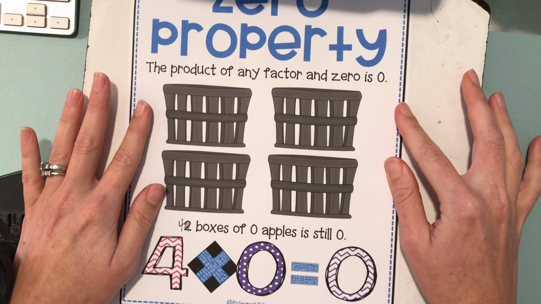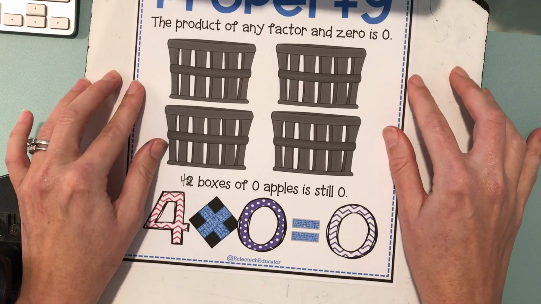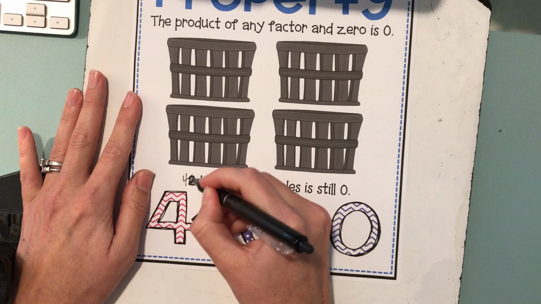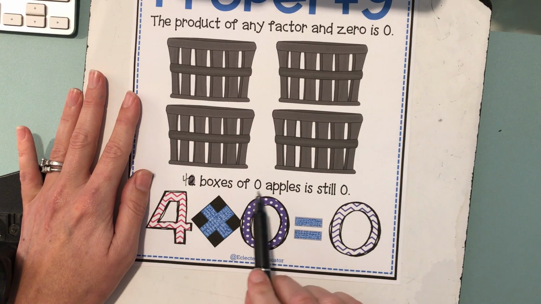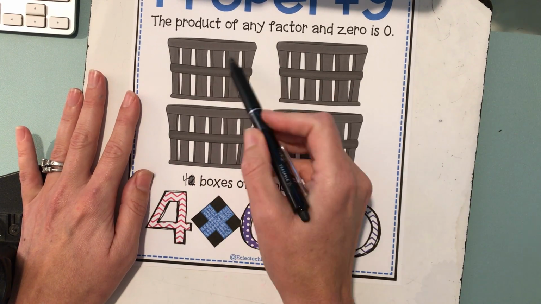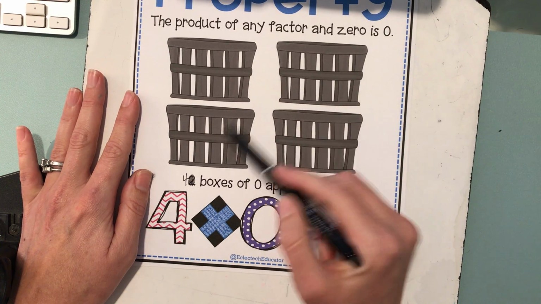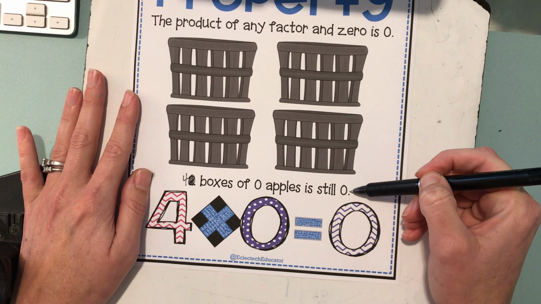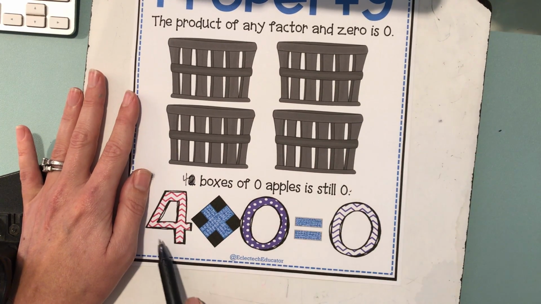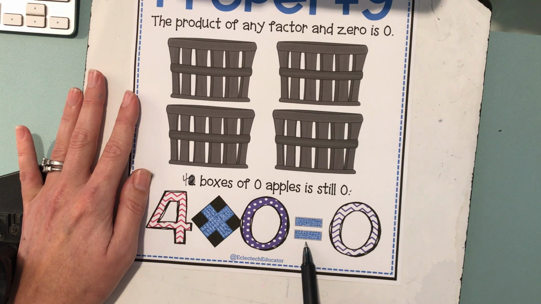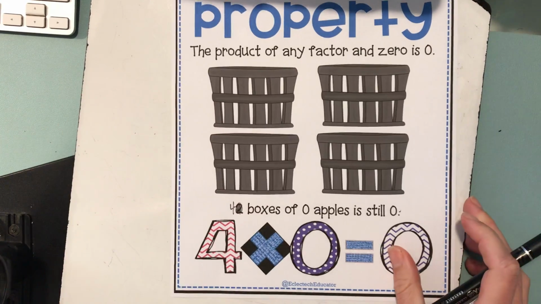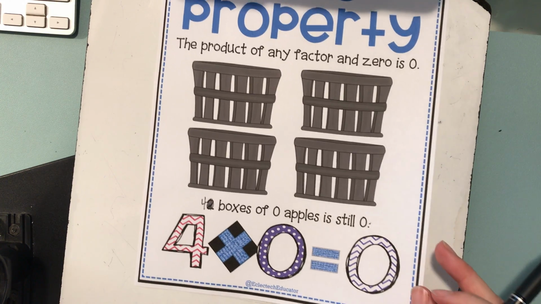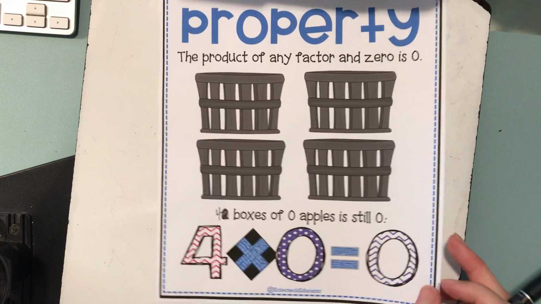Here is an example. There are 4 boxes of 0 apples. If there's 4 boxes of apples, but no apples were actually put into the boxes, that would mean we would have how many apples? 0. So 4 times 0 equals 0. Any number, it can be 1,000,000 times 0, it would still be 0. 2,000,000 times 0, still 0.